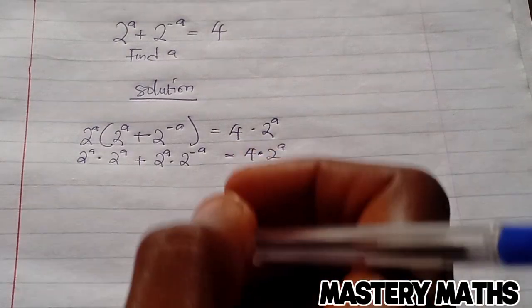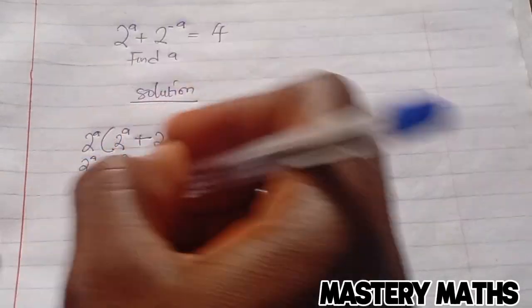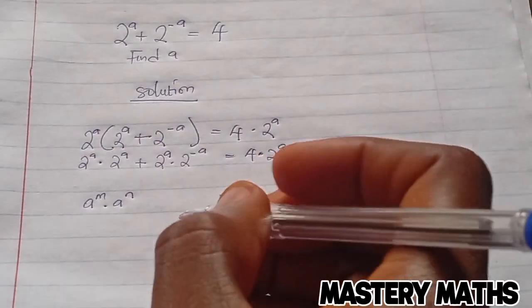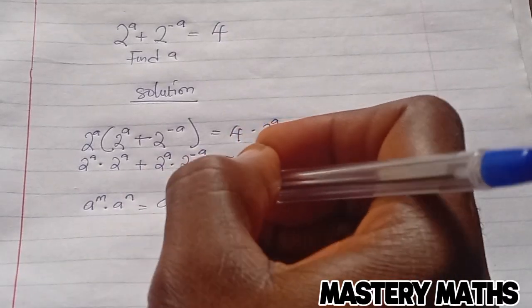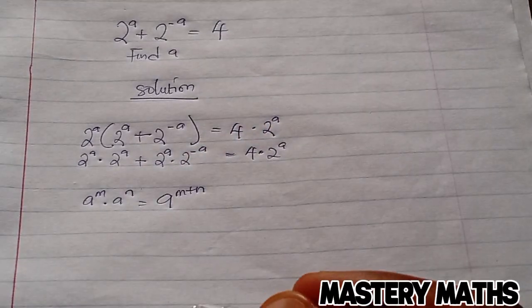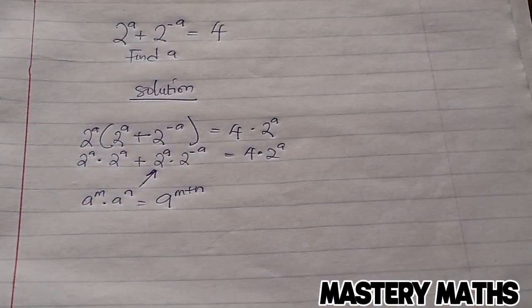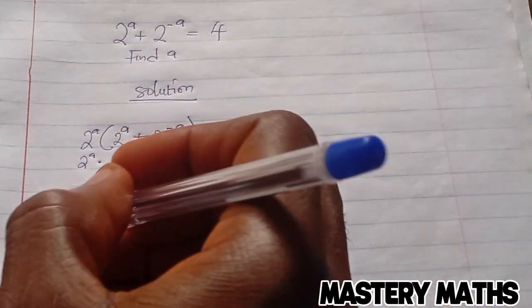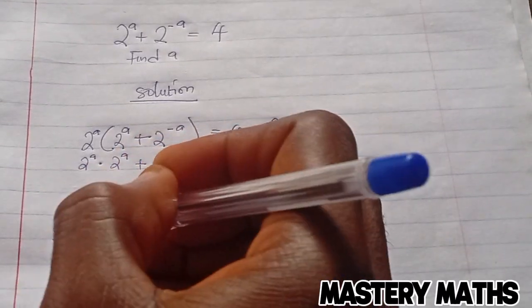We're going to apply the law of indices, which says when you have a raised to the power of n times a raised to the power of n, it will give us a raised to the power of n plus n. The law will apply to this part here, which becomes 2 raised to the power of a times 2 raised to the power of a.